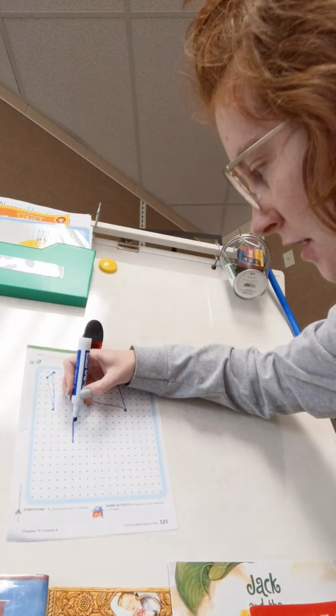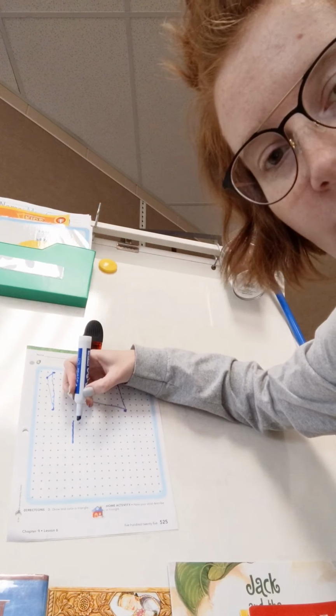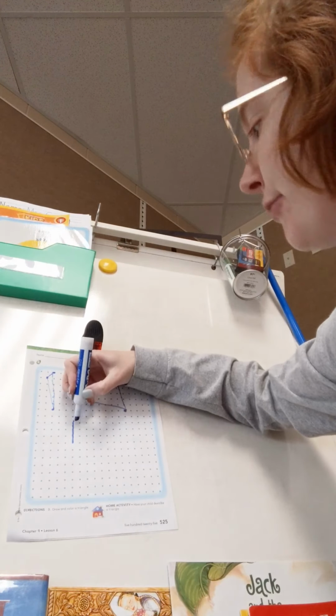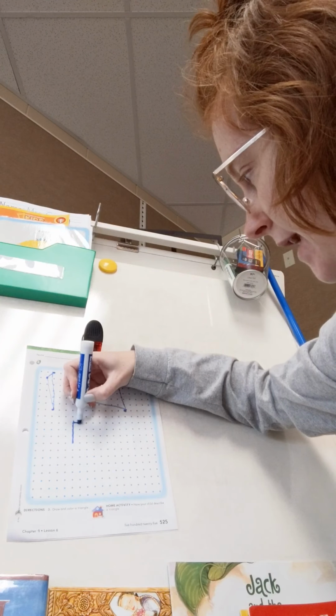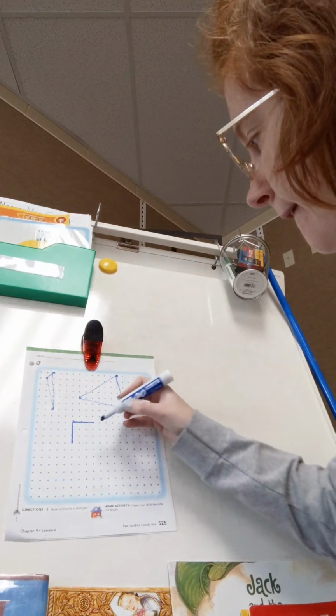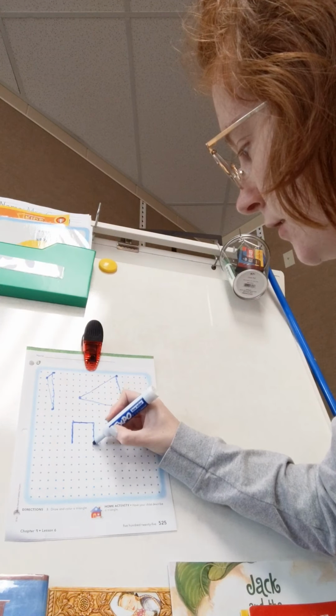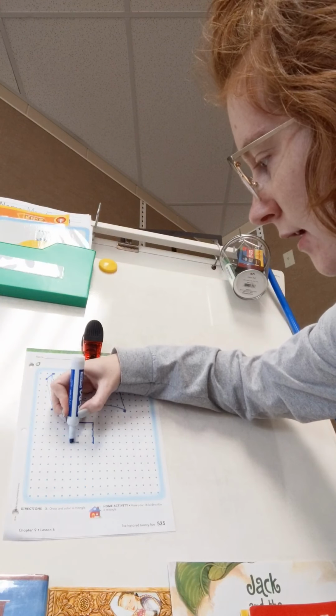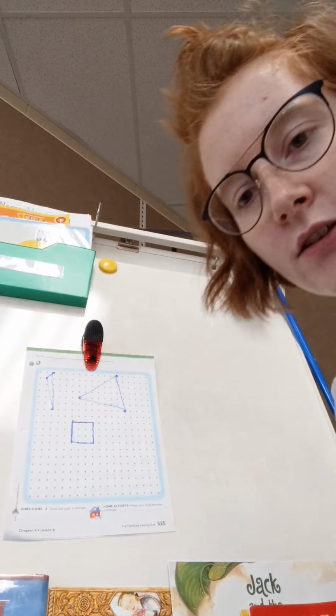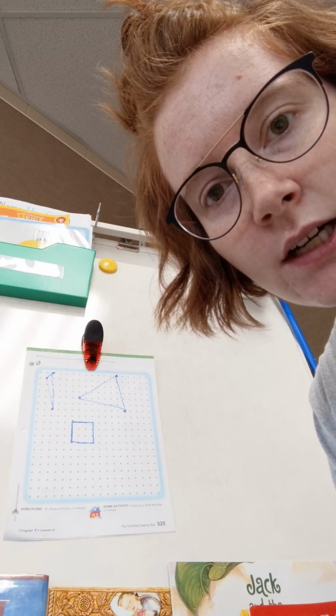I need to do my other side, and I'm still going to do how many segments? I'm going to do 3, because they all have to be the same. 1, 2, 3. 1, 2, 3. 1, 2, 3. Okay, so that's a square. All the sides are equal.